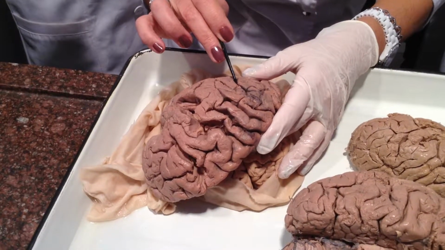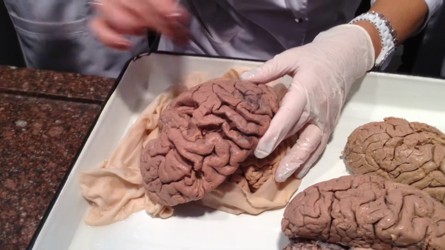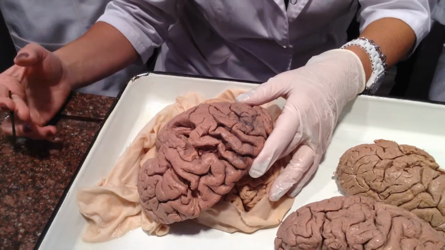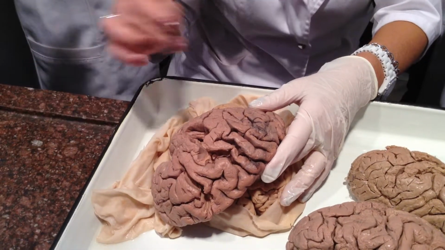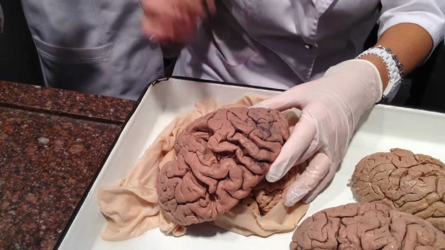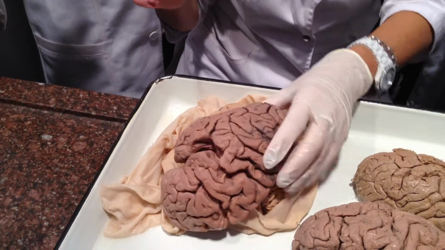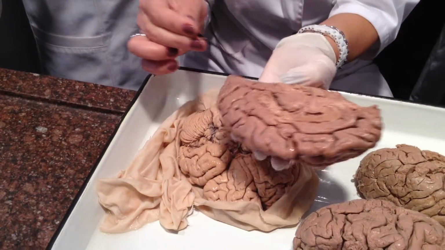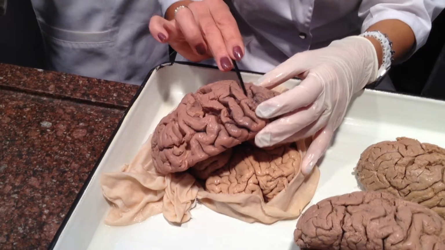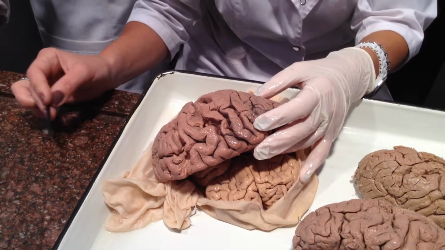Alexia may develop with damage to this center. You read but don't understand what you read. This is the center of reading, a sensory center. We have the primary visual center, located on the medial surface in sulcus calcarinus on both sides. This is the secondary visual center in gyrus angularis, the reading center.